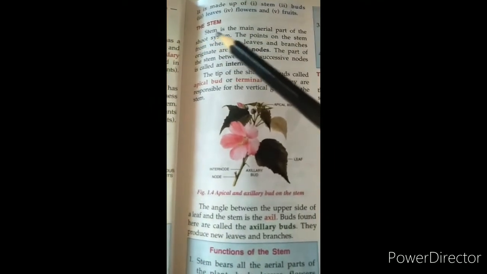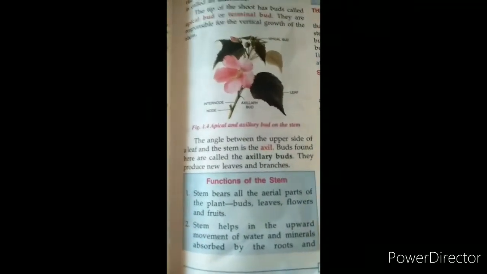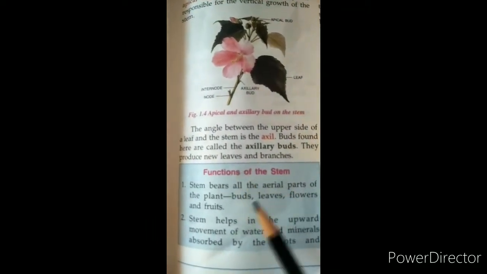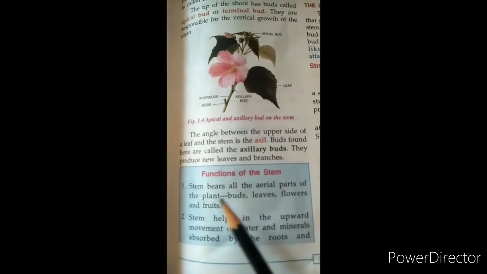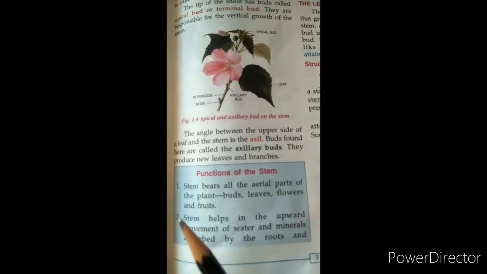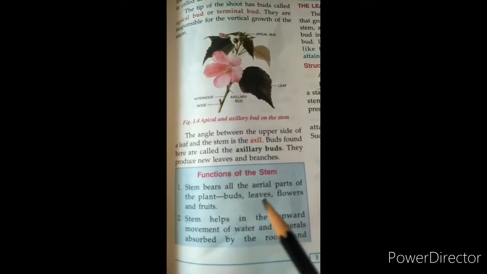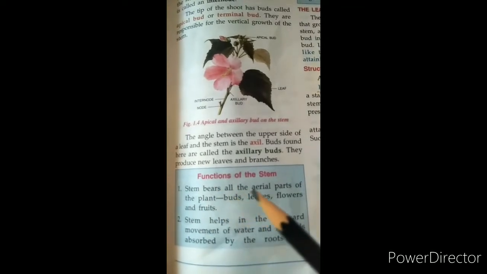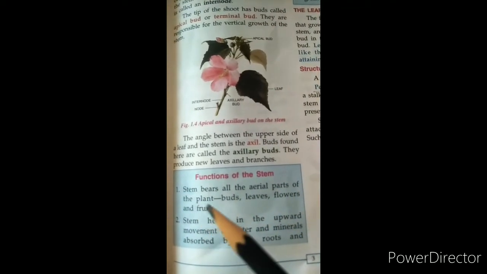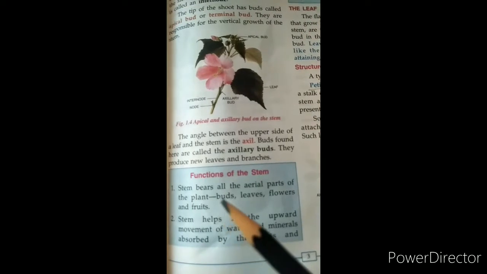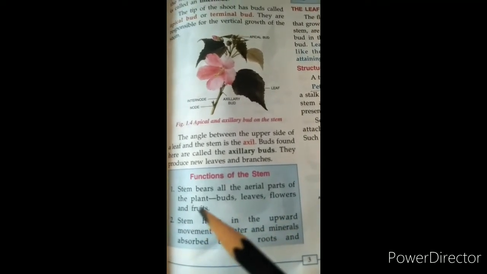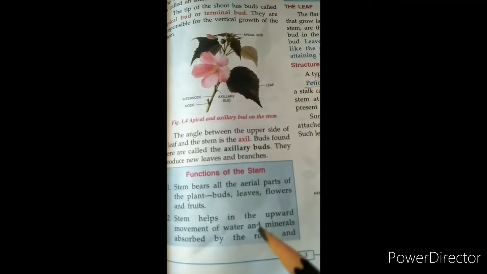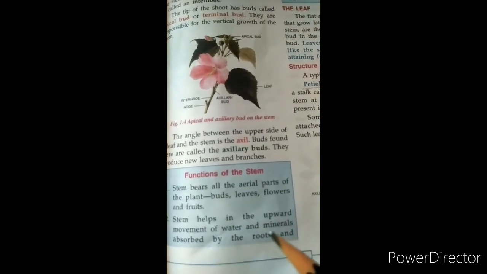Now that we are studying the stem, it is also good to have a look at the functions of the stem. Number 1, the stem bears all the aerial parts of the plant, like the buds, the leaves, the flowers, the fruits, the branches. So the stem provides support for all of these to grow on it. Then the stem helps in the upward movement of water and minerals that are absorbed by the root.